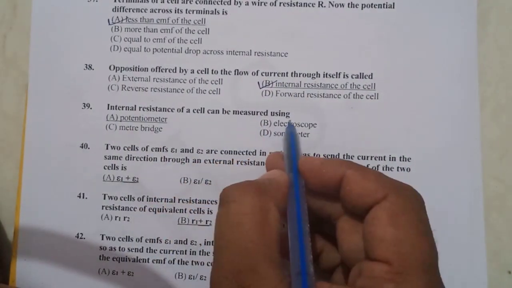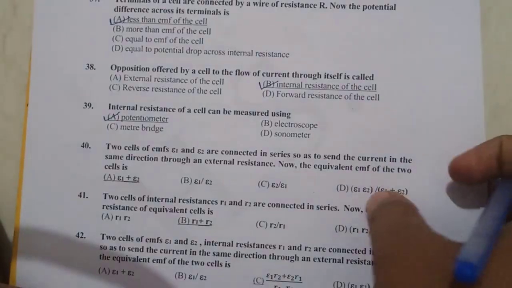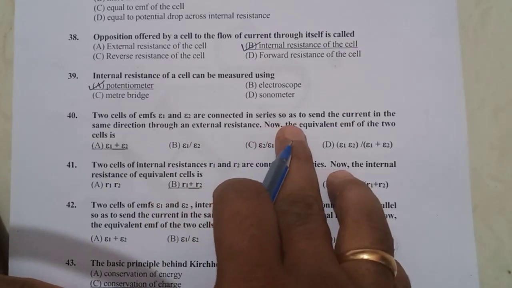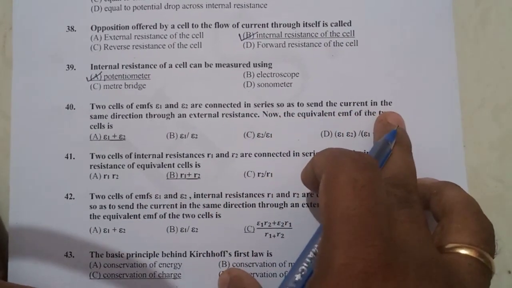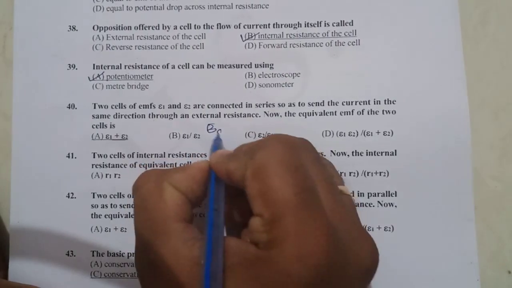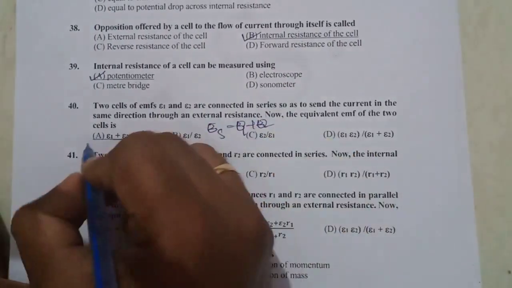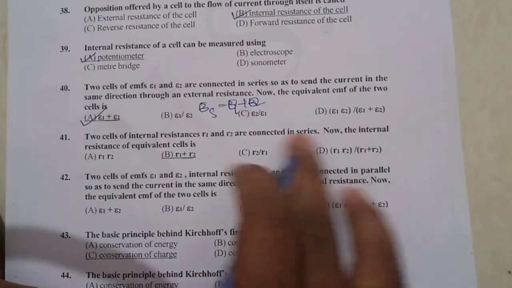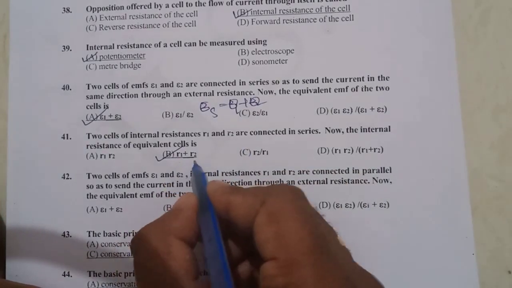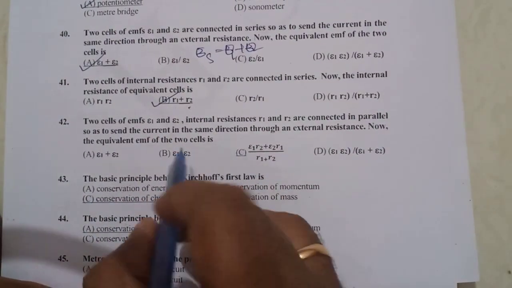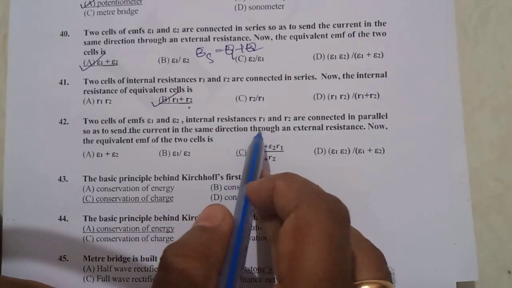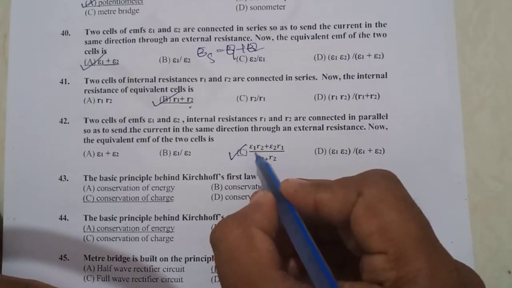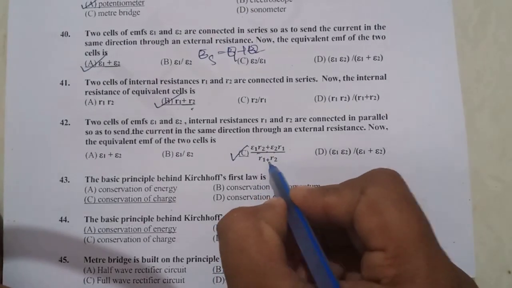Internal resistance of the cell can be measured by using a potentiometer. You have the practical, that is the potentiometer. Two cells of EMF E1 and E2 are connected in series so as to send current in the same direction. Then equivalent EMF is ES is equal to E1 plus E2. Therefore the option is option A. Two cells of internal resistance R1 and R2 are connected in series. Now internal resistance of the combination is RS is equal to R1 plus R2. Two cells of EMF E1 and E2 and internal resistance R1 and R2 are connected in parallel. Then the EMF is given by EP is equal to E1 R2 plus E2 R1 divided by R1 plus R2.